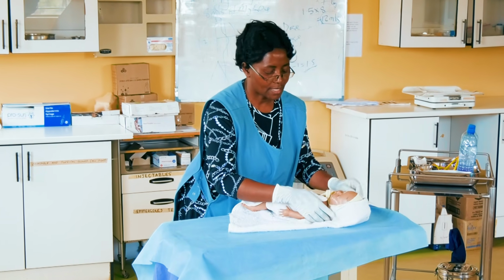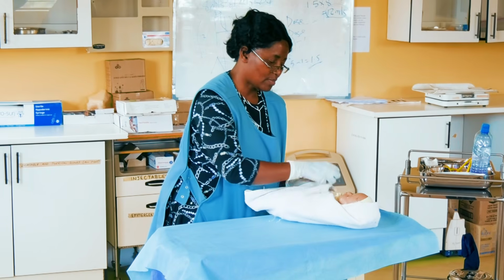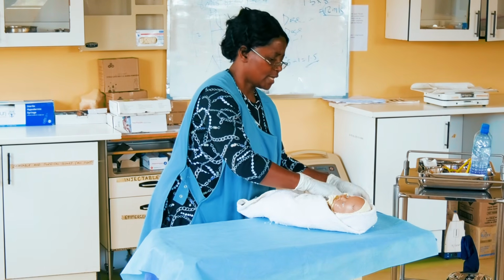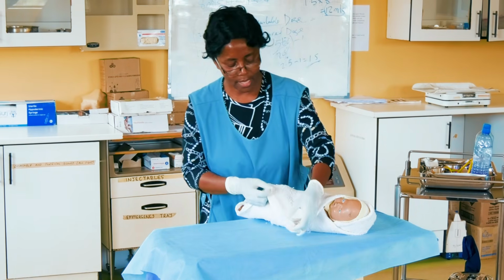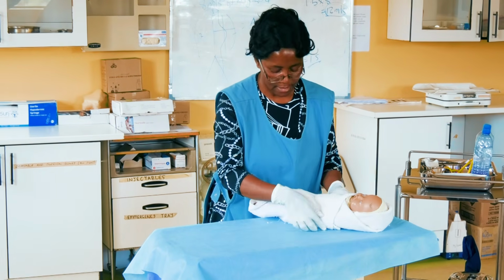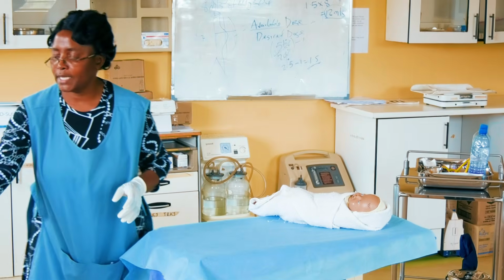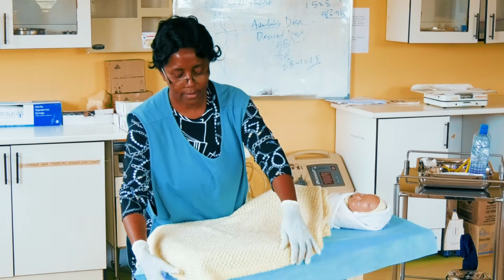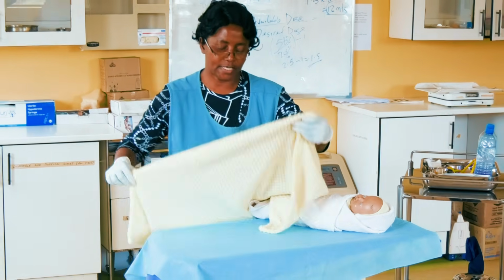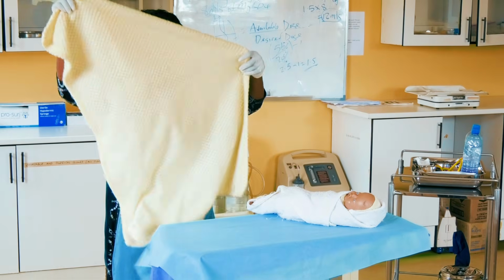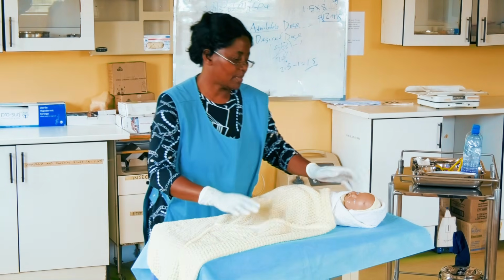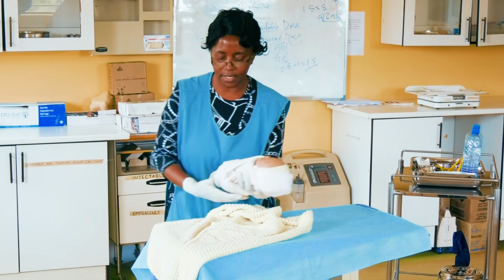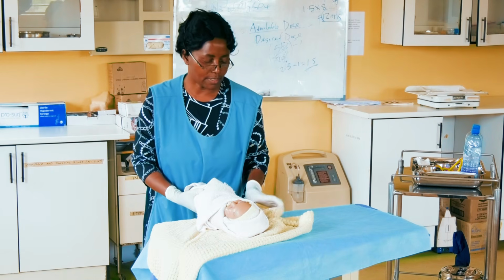We tuck the baby like that, tuck behind there, and then we get this part also and apply like that. Then we get the shawl or the blanket for the baby, whatever linen is present, and we wrap the baby in a similar manner to the way we had done with the initial part.